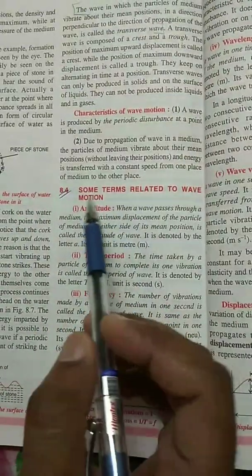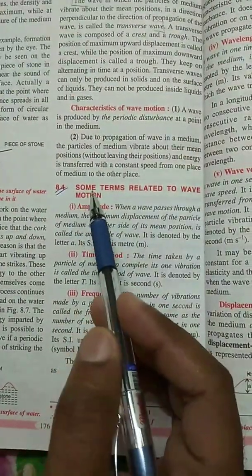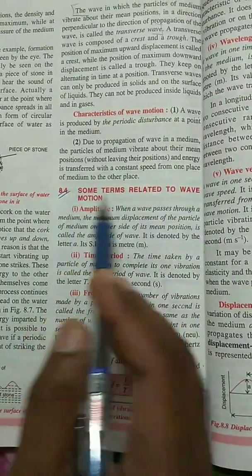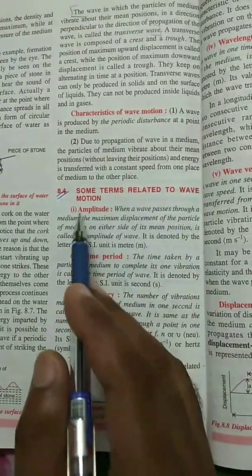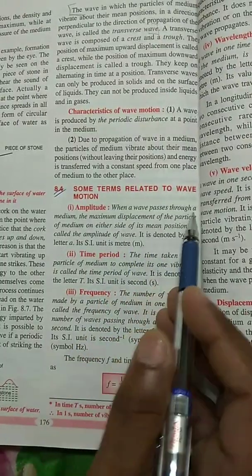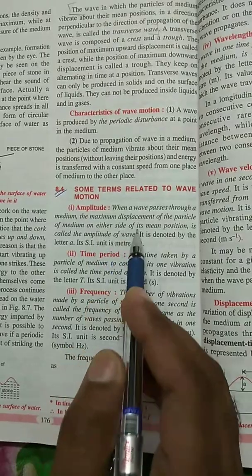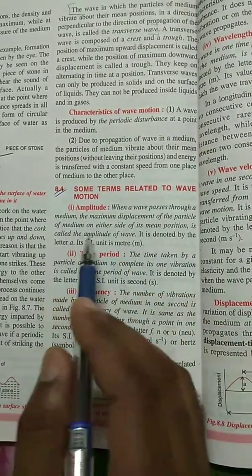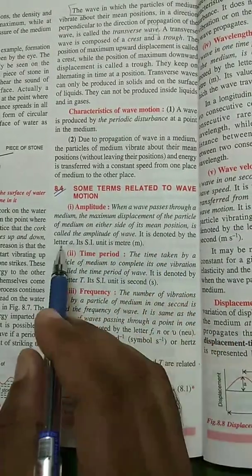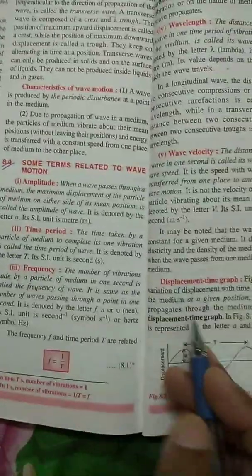Hello students, we'll continue with the A part of chapter 8, that is some terms related to wave motion. First is amplitude. When a wave passes through a medium, the maximum displacement of the particles of the medium on either side of its mean position is called its amplitude, and it is denoted by letter A. Its SI unit is meter.